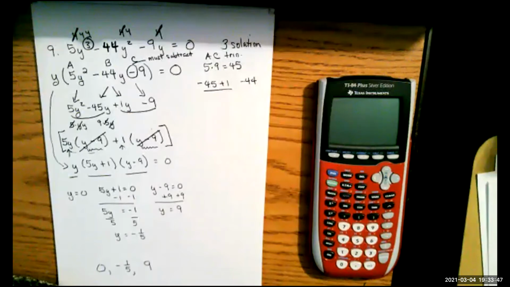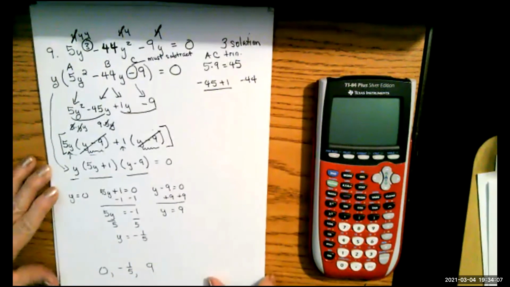Any other questions? I won't tell you these are easy. I tell you that these need practice. You just got to practice them. They're not hard. They just need practice. I don't think they're easy and I don't think they're hard. They're kind of in the middle somewhere. Just got to practice them.